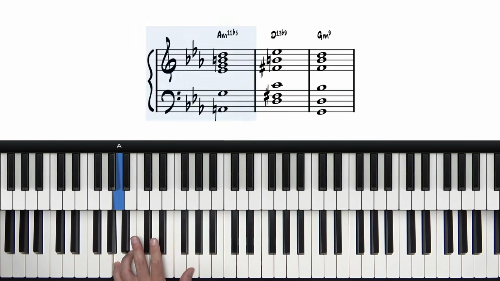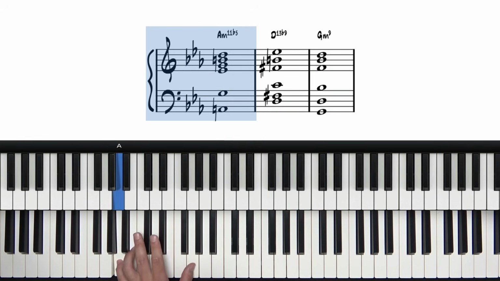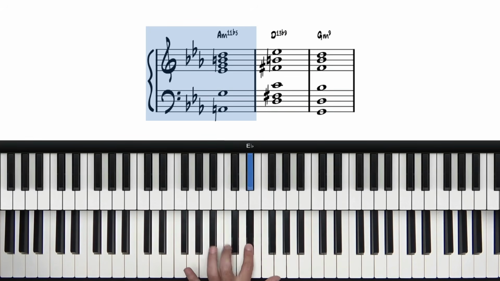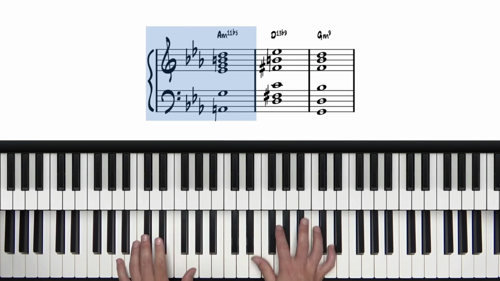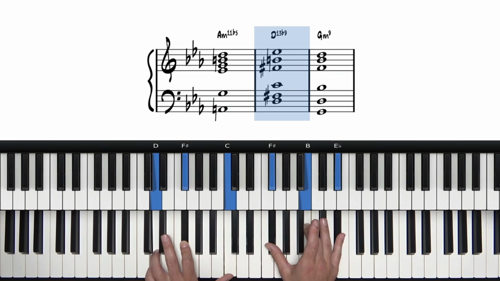So another thing we can do is arpeggiate the left hand here. So that might look tricky, but all I'm playing is the primary chord tones of A minor 7 flat 5. I'm playing root, 7, 3, flat 5, 7. And then with the melody, that's a really beautiful way to start.